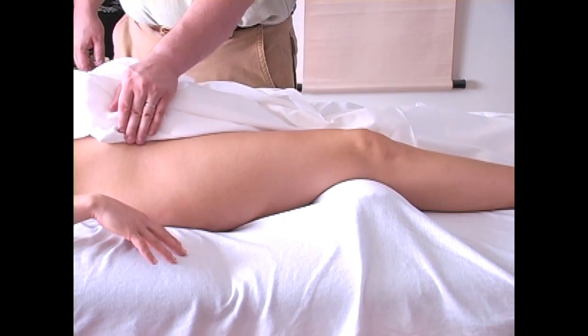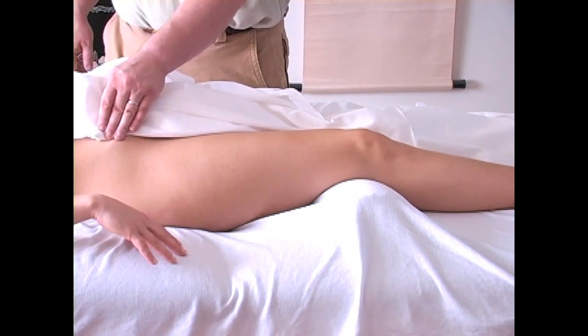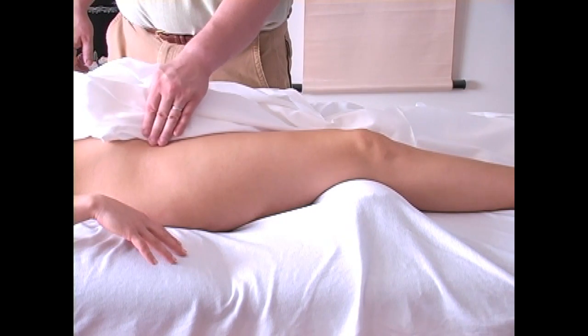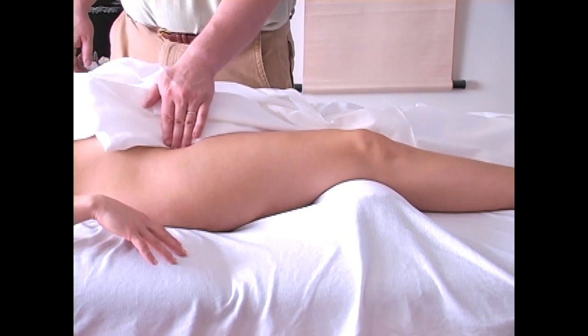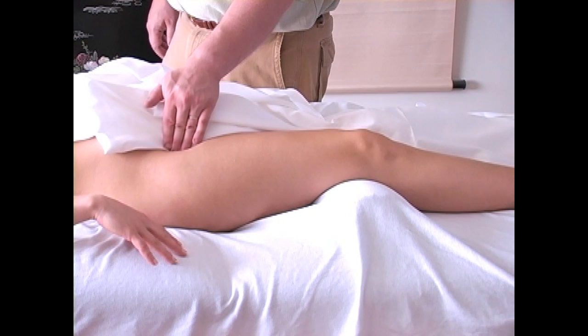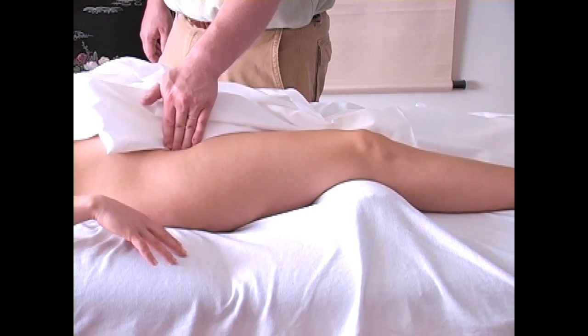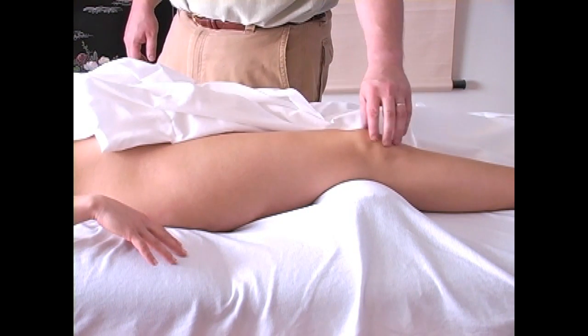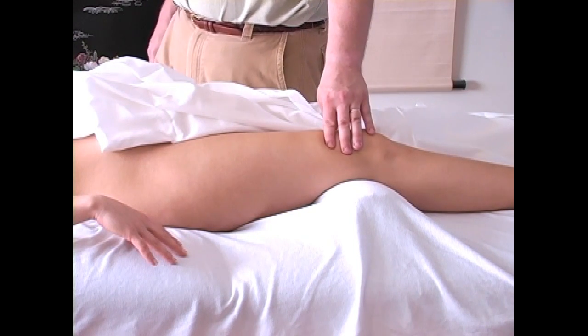So the next one, we're going to find the ASIS, anterior superior iliac spine region, go down about a couple inches, and that one, again, if you can't feel it, go cross fiber friction a little bit, and that one can go to the anterior part of the knee for the referral.